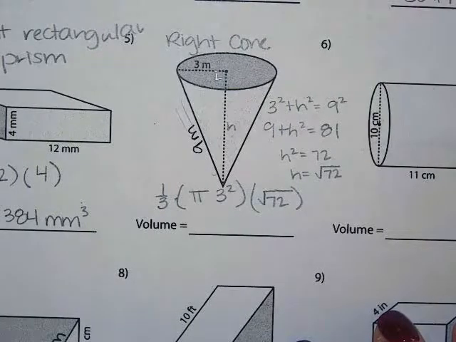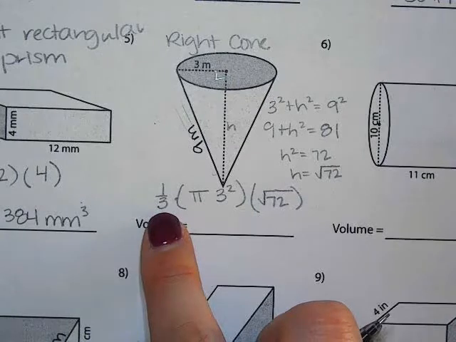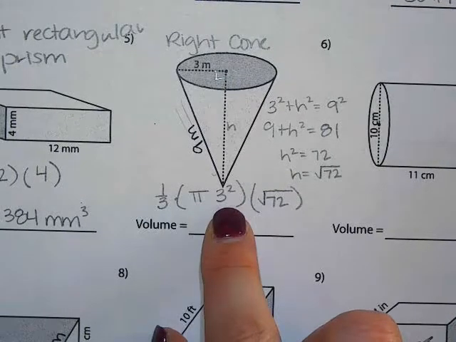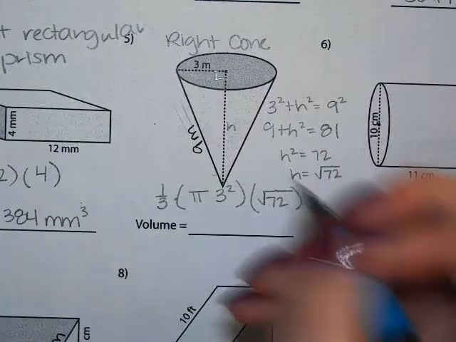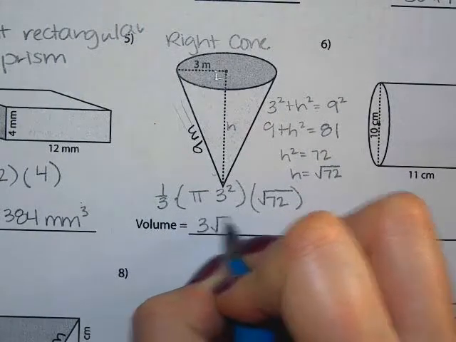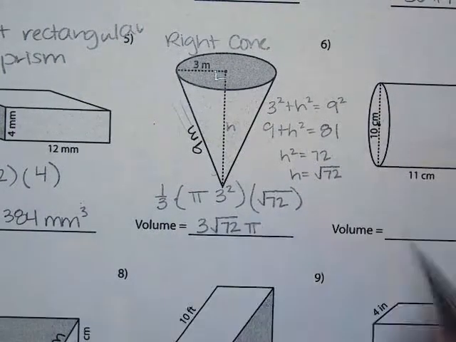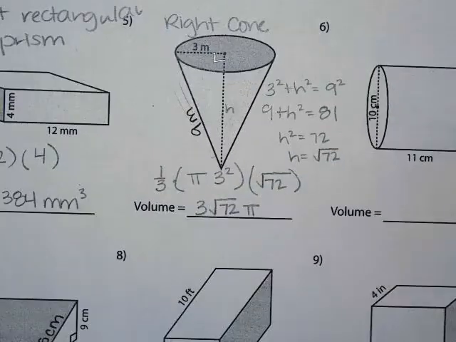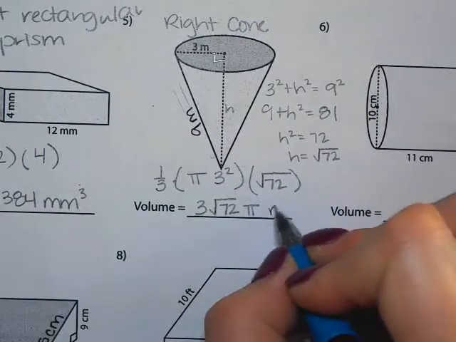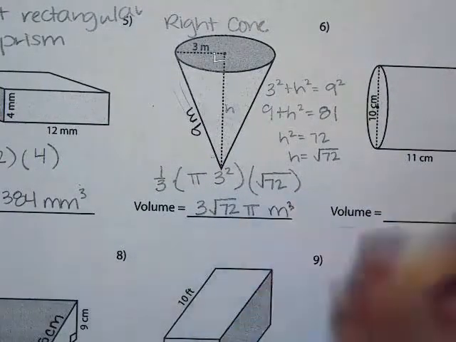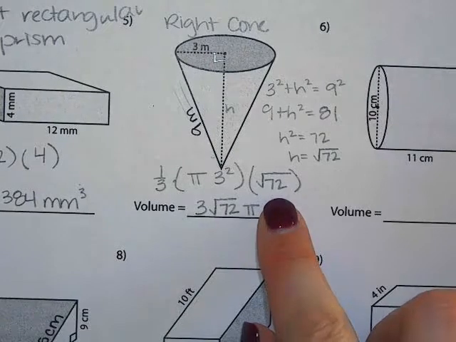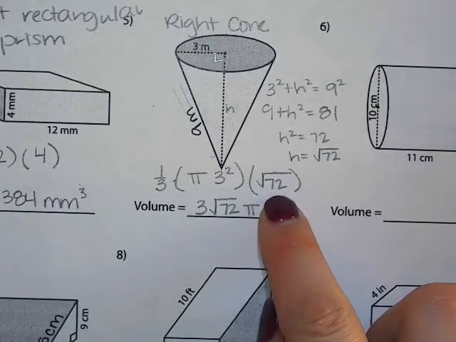When we do the multiplication, are we leaving square root 72? We're not going to type it in, we're just going to multiply 3 by 1/3 then. So you're going to say 1/3 times 3 squared, so 1/3 times 9 is 3. So we're going to have 3 square root 72 and then a pi. But we're not going to type the square root because that would give us a decimal answer. And so we have meters cubed. Now, a lot of people would probably not leave it as square root 72 because that's a pretty big number. They would probably simplify that radical.